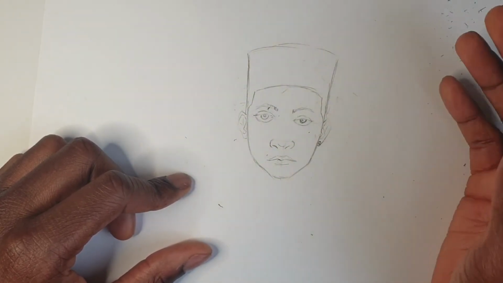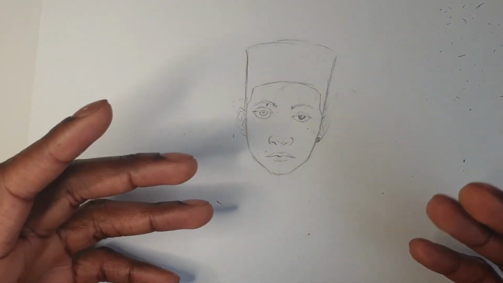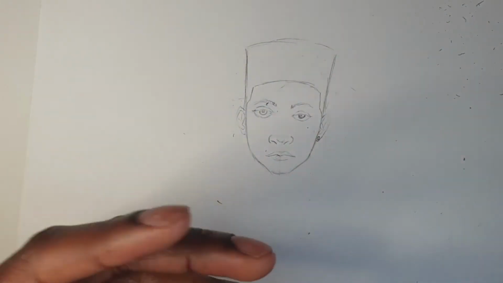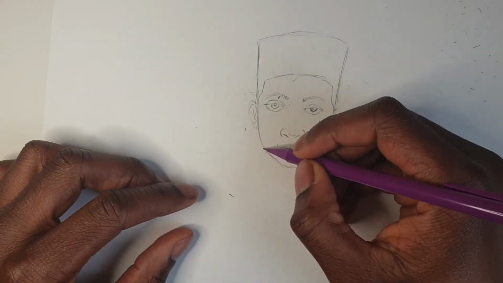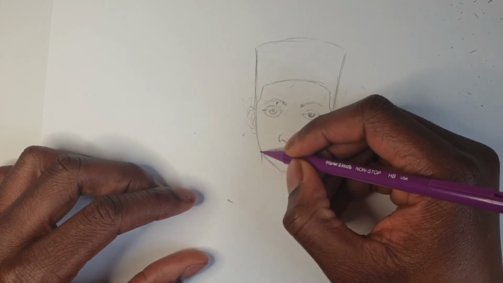I'll also add one more thing on just to ground this. Grounding objects is always very, very important. It stops them from floating in space. So at the moment it's a floating head. Let's just give it a little bit of grounding by giving it a neck. It makes a massive difference.